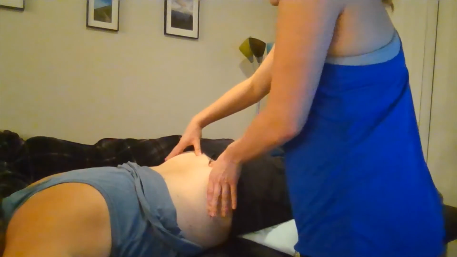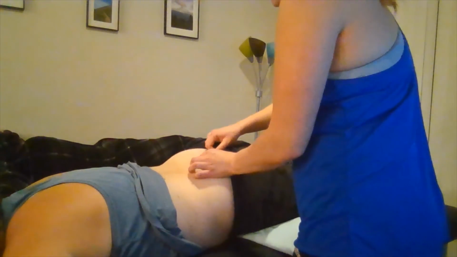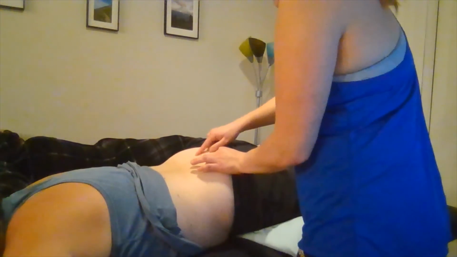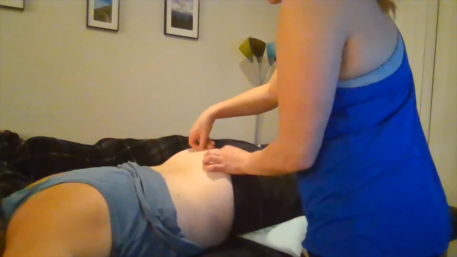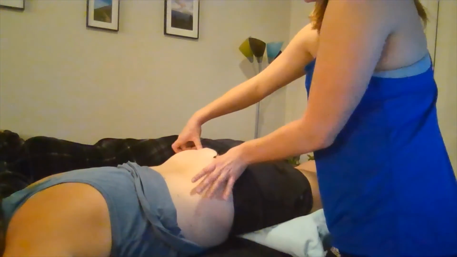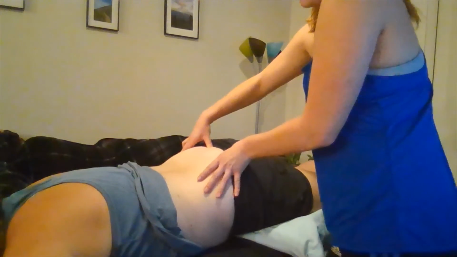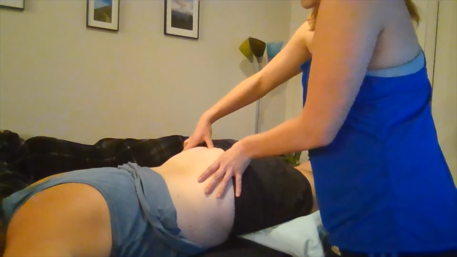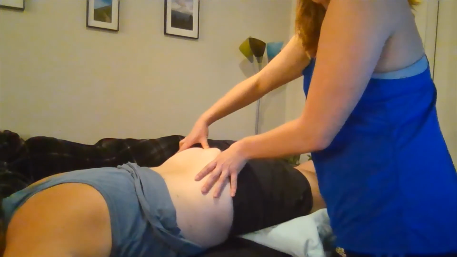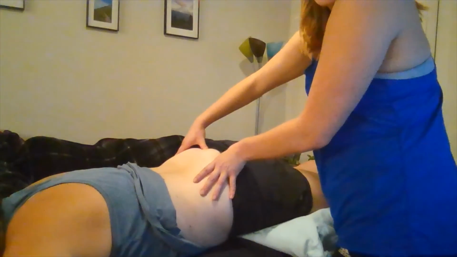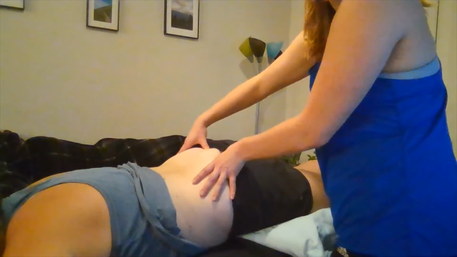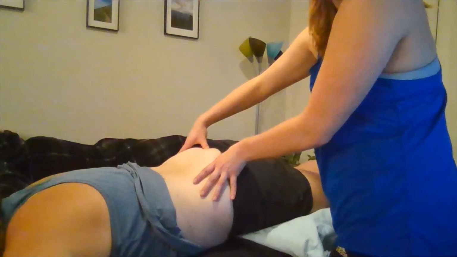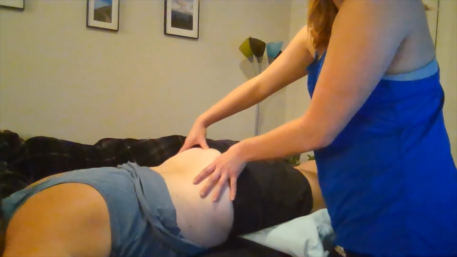We'll come back to the PSIS and move just inferiorly and in line with S4. We can palpate and feel the sacrum curve inward, curve medially, and that's the ILA, and that's important because it'll help you find the posterior sacroiliac ligament and the sacrotuberous ligament.